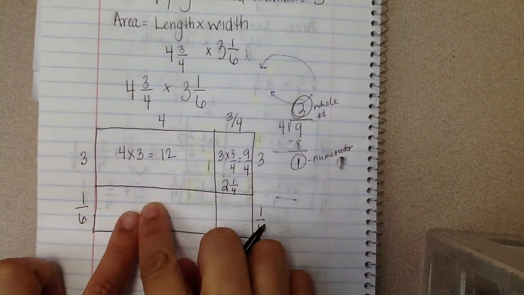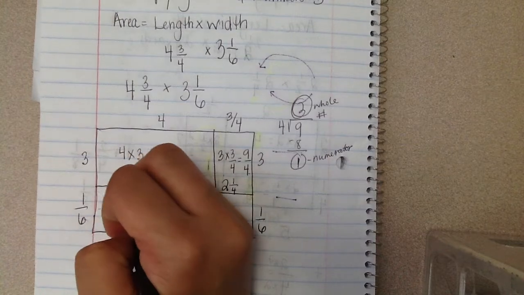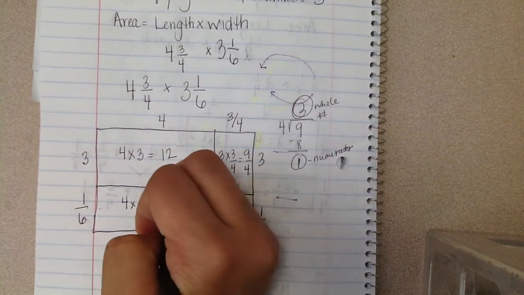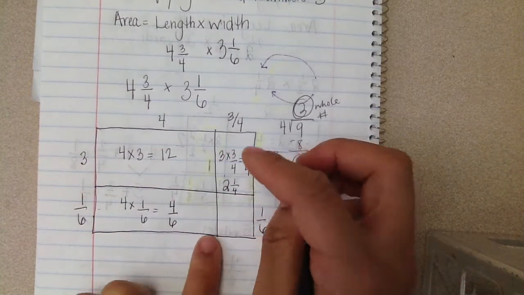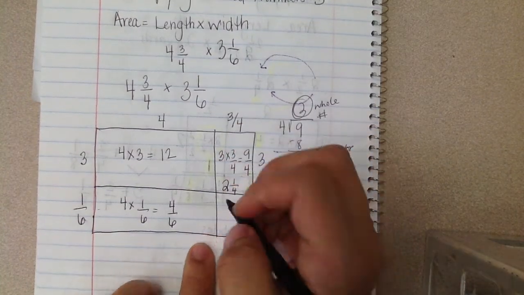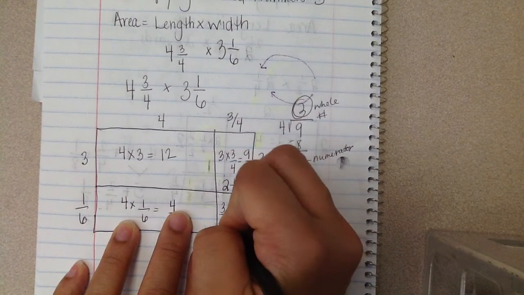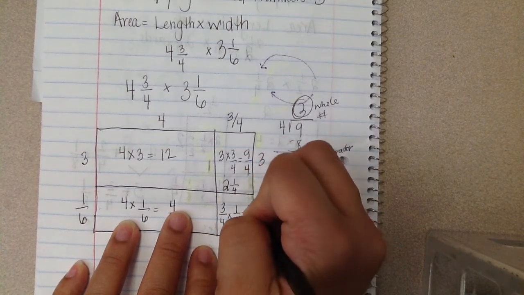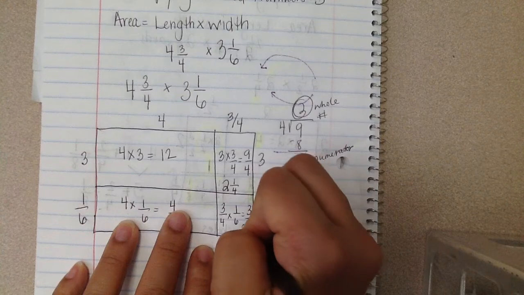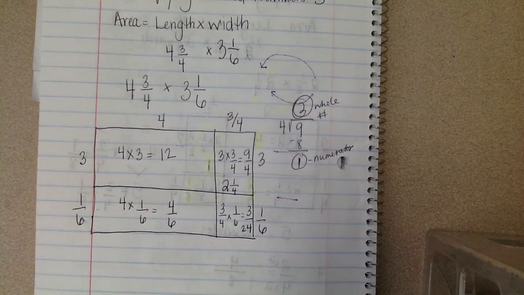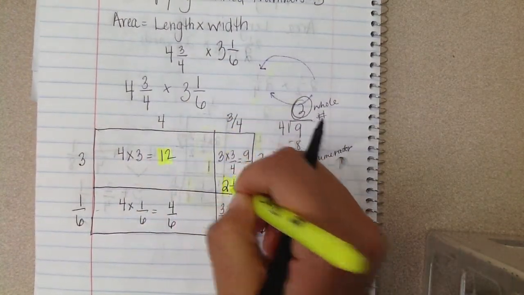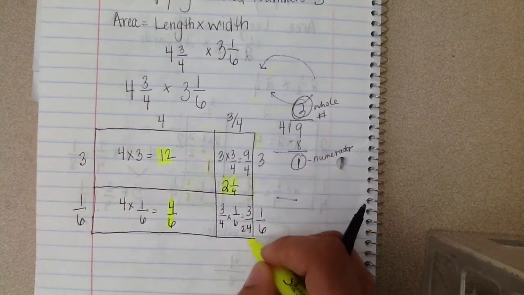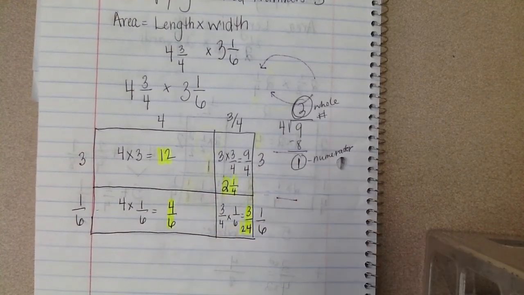I have 4 times 1/6 here. That equals 4/6. And I have 3/4 times 1/6 here. And I get 3/24 there. Now I have to add my partial products. I have 12, 2 1/4, 4/6, and 3/24.